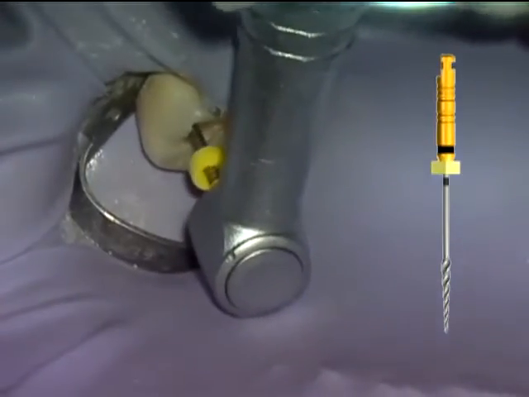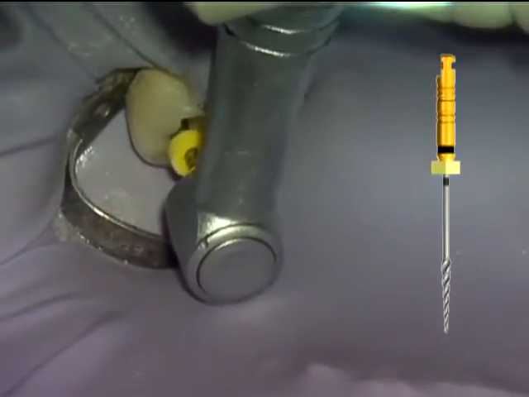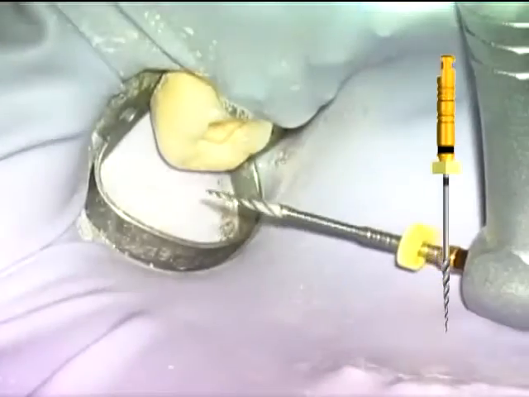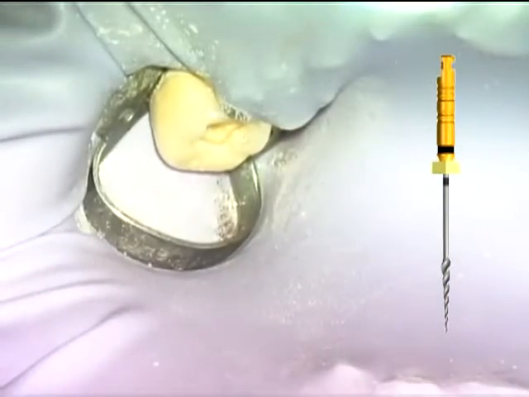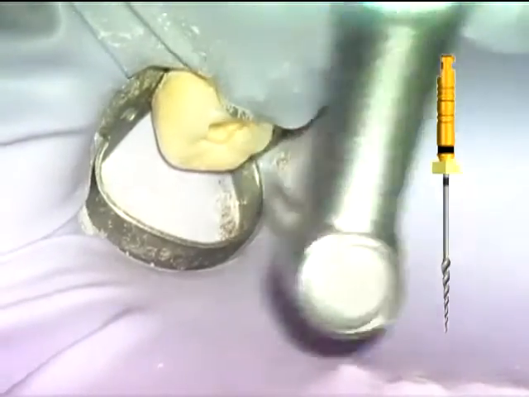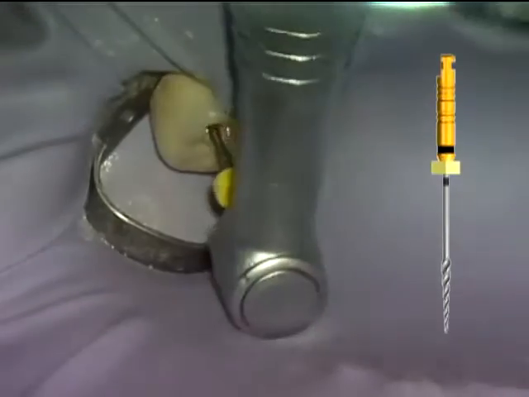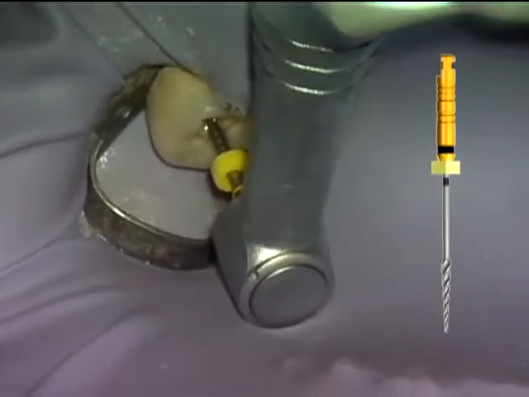While a 4008 shape is certainly adequate for a medium-sized canal, I personally prefer a bit more coronal enlargement in these roots, so I will finish with a 4010 standard GT file, as it has a 1.25 mm maximum flute diameter.